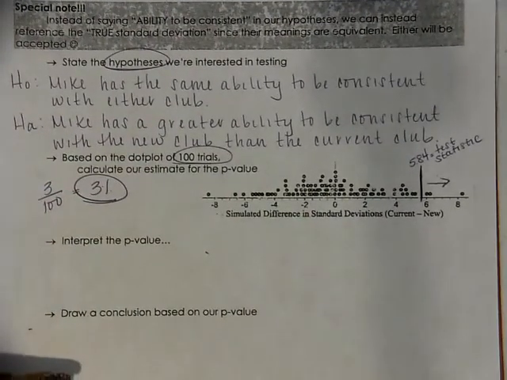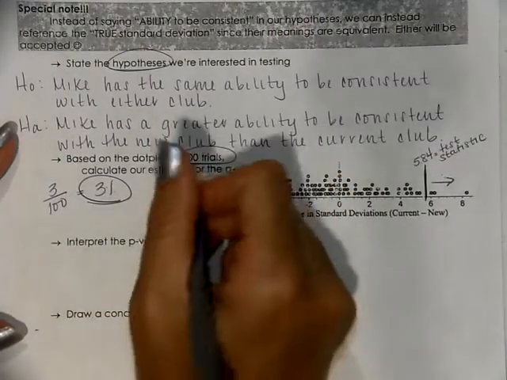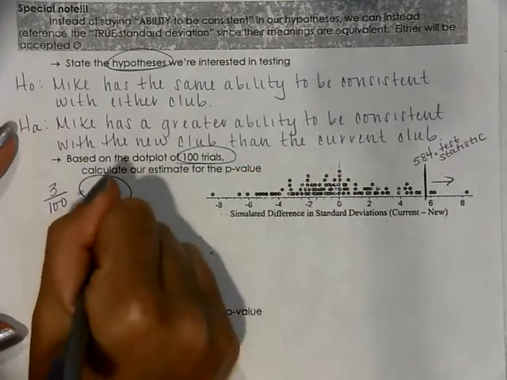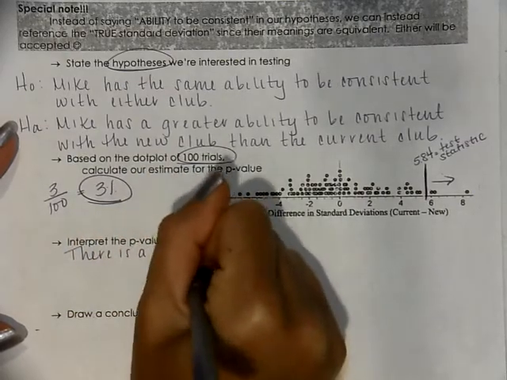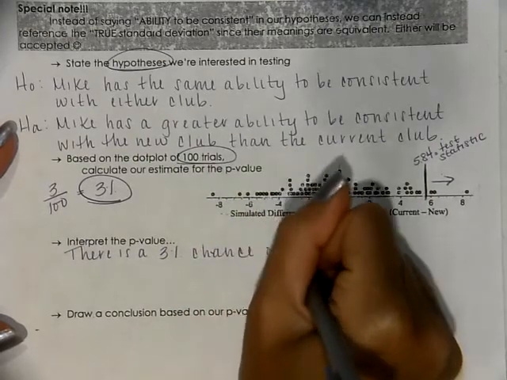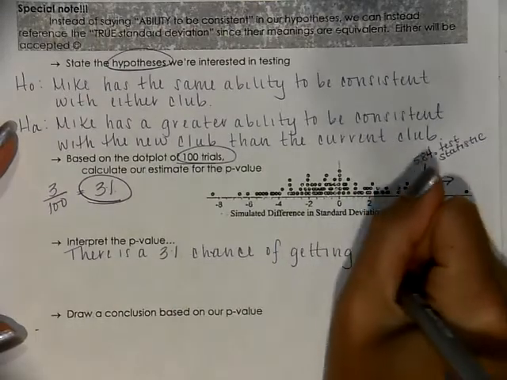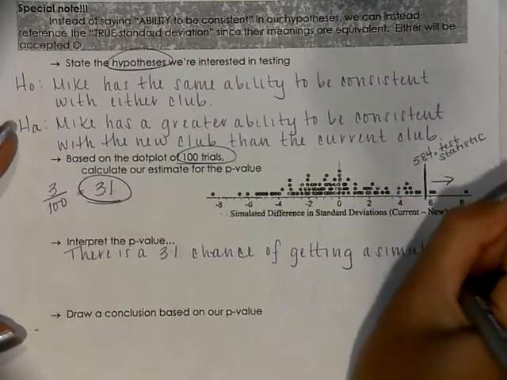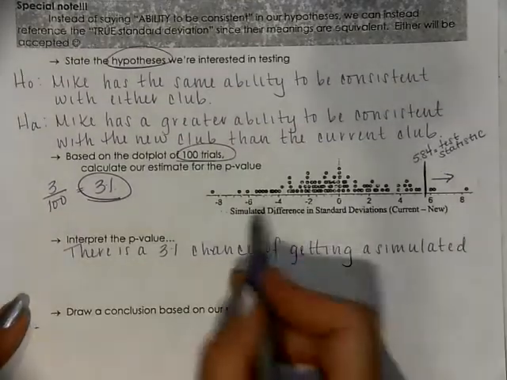So, interpret the p-value. What does this mean? Well, this means there is a 3% chance of getting a simulated, so I'm going to use the label on my dot plot, of getting what?